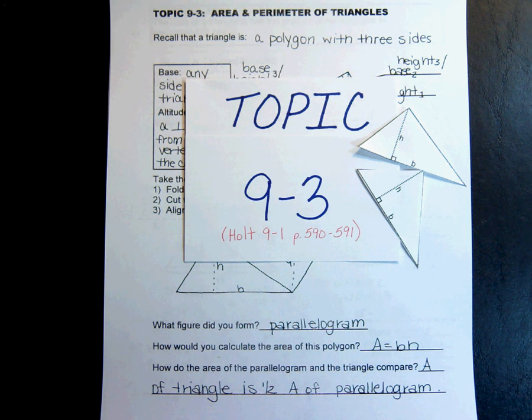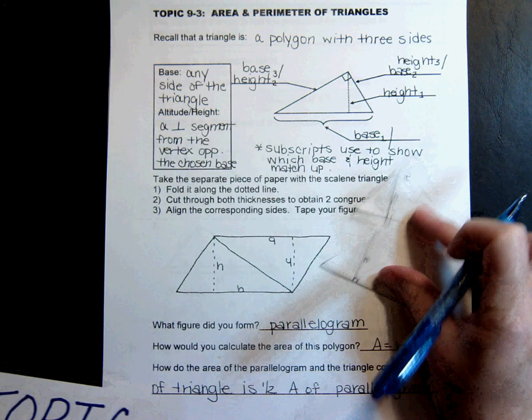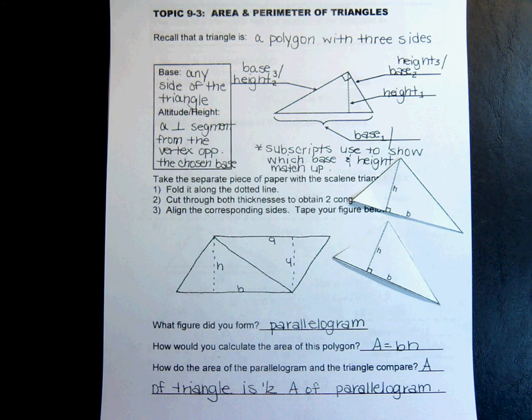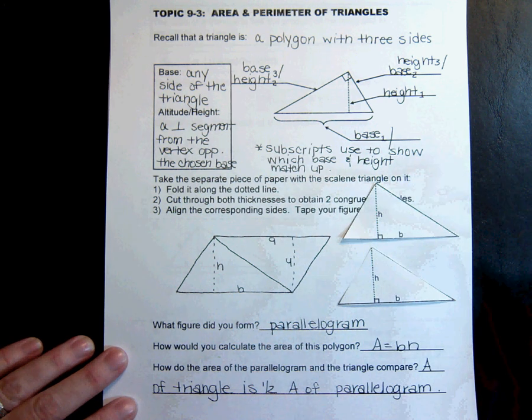Topic 9-3. This can be referenced with our Holt textbook, Chapter 9, Section 1, on pages 590 through 591. We're dealing with area and perimeter, this time of triangles. You're going to need, with your topic pages, there was a page to cut out 2 triangles. So after we've done some labeling, we're going to end up using these in a second.